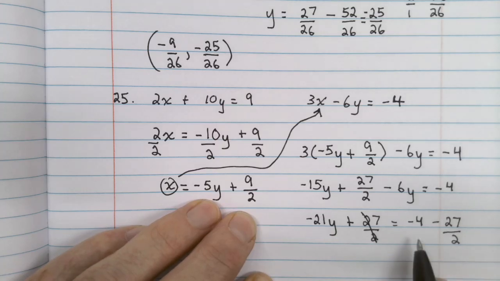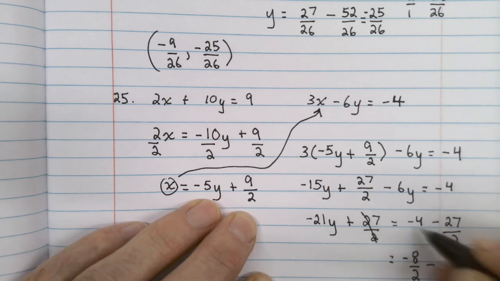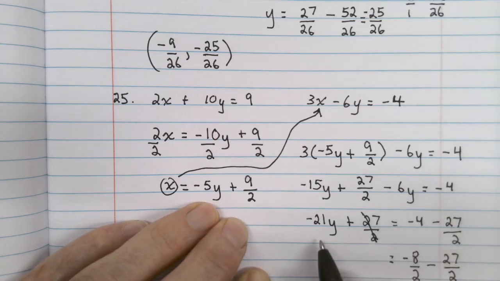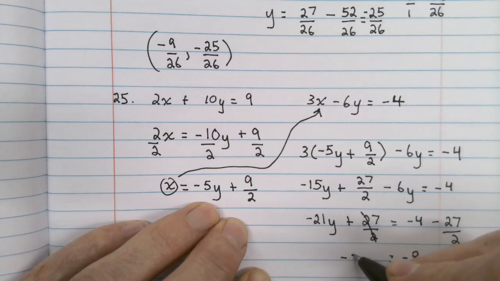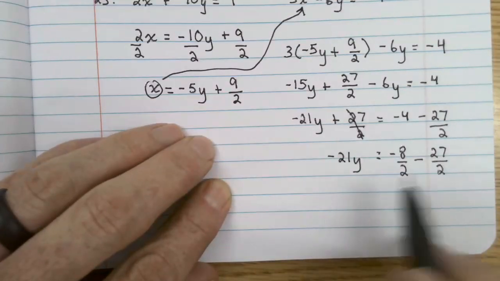All right. So I want a common denominator, and you just have to think about, okay, well, what divided by 2 equals 4? And the answer, of course, is 8. 8 divided by 2, in this case, a minus 8, divided by 2 equals minus 4. All right. And I don't want to forget, I still got my minus 21y on that side. Okay. I can bring these guys together.